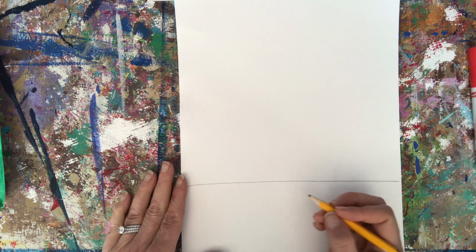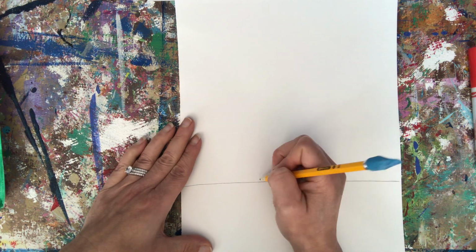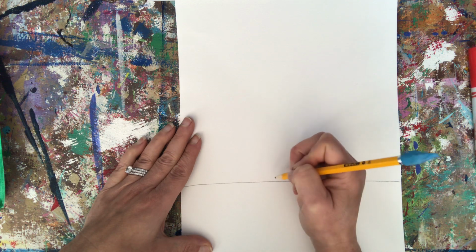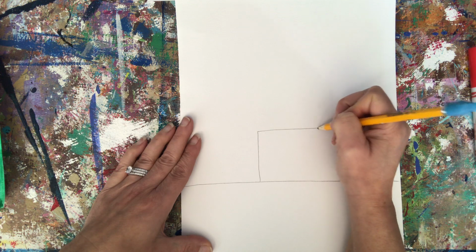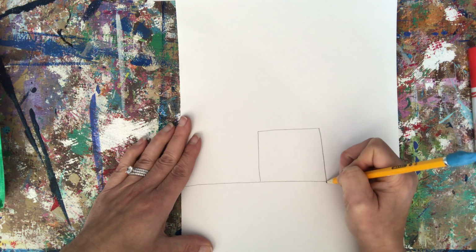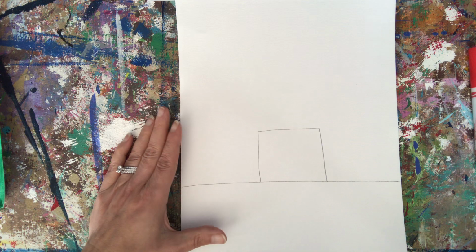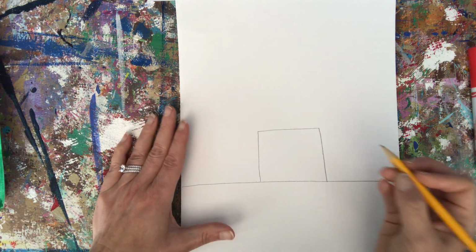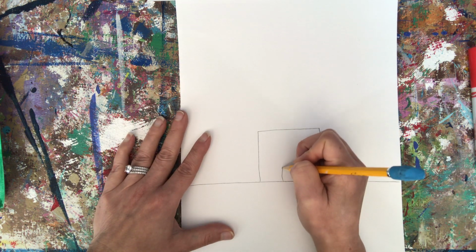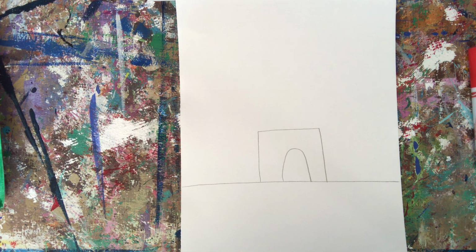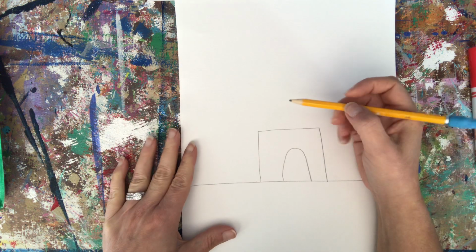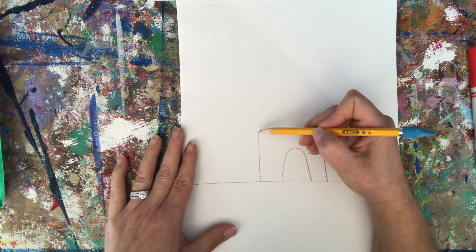And then I'm going to start by drawing a square or a cube. And I'm going to start in the middle of my paper right here. My sandcastle's going to need a door, and I'm going to draw a curved rainbow line door. Maybe your door looks different than mine. That would be okay. And let's make some castle lines on the top.